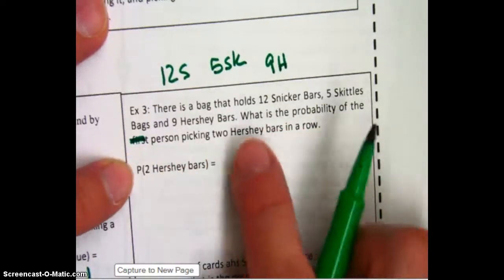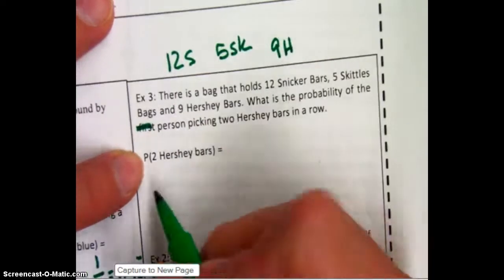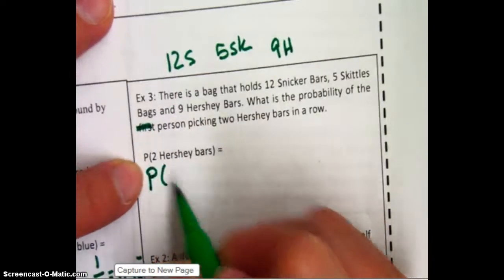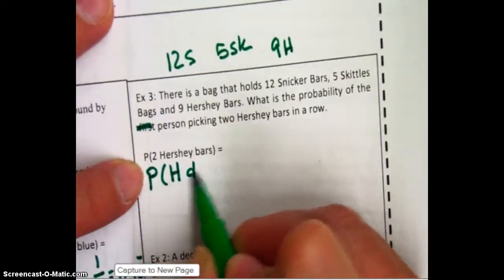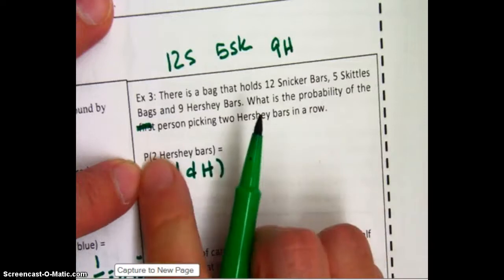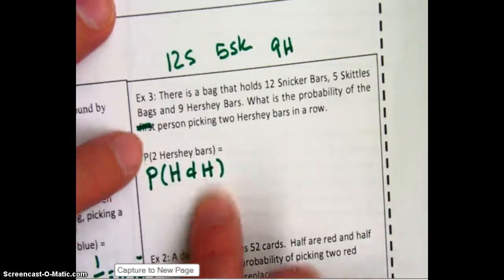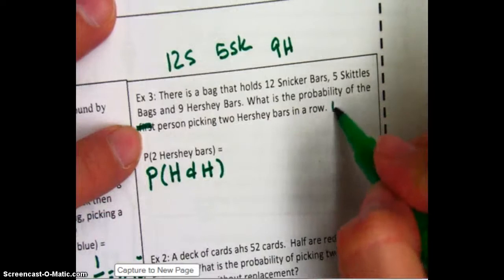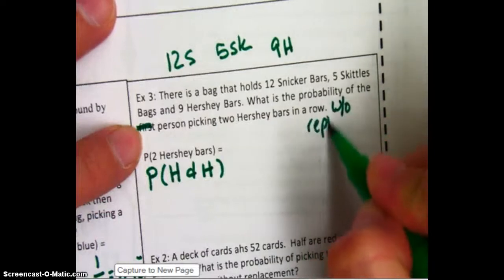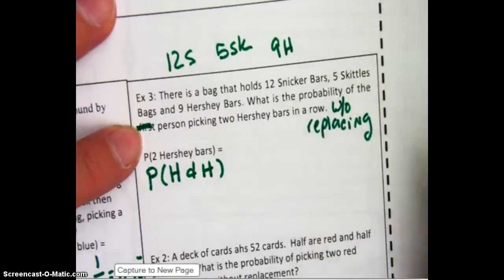So this one you're not going to pick them both at the same time. This is like the same thing as saying what's the probability of picking a Hershey and a Hershey. So split that up. Don't let that two confuse you. You're going to pick a Hershey and a Hershey, and this one it should say without replacing. So we're not going to replace this.